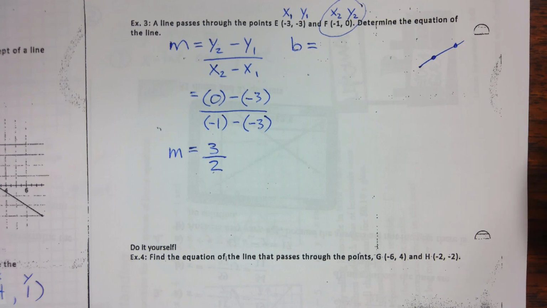How do you find m if you only have one set of coordinates? You can't. You have to have 2 points to find the slope. So you can't find it with only one? No. Okay.